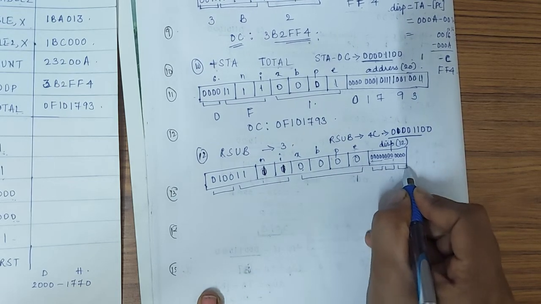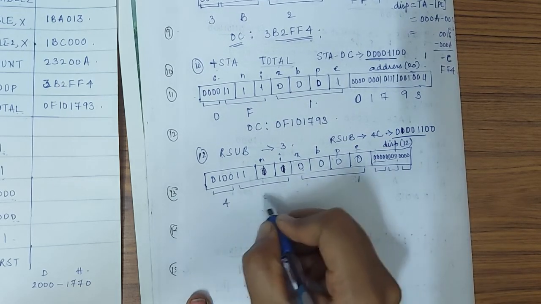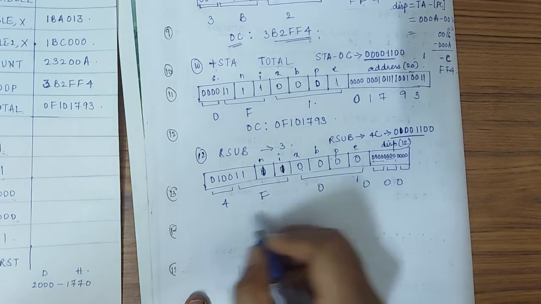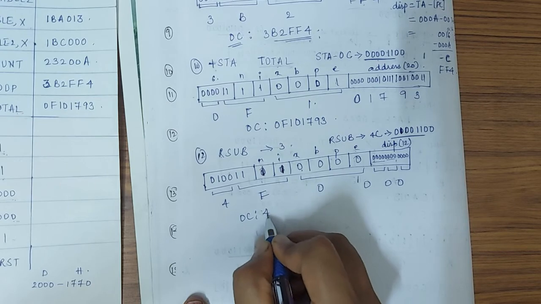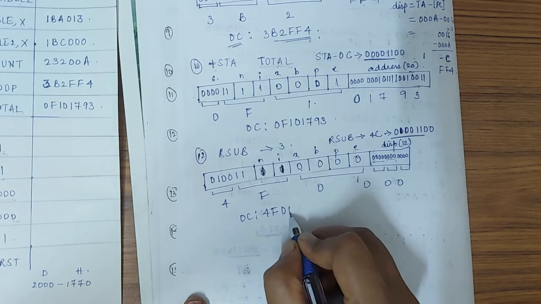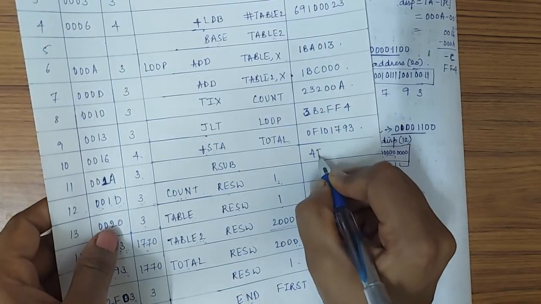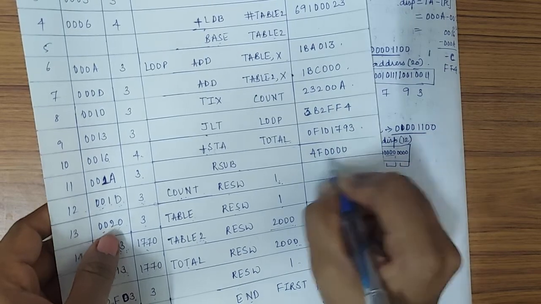It is 4F0000. So the object code now will be 4F0000. Okay. Let us write it over here. 4F0000.